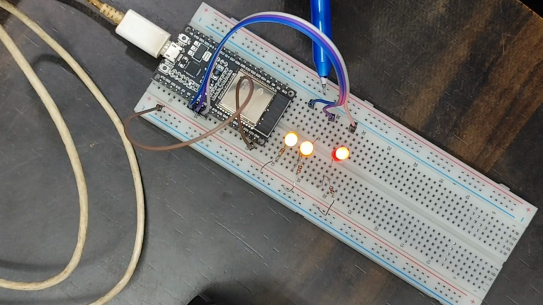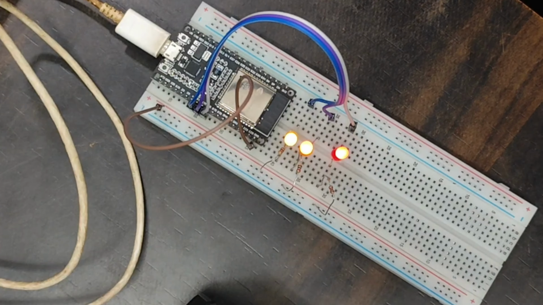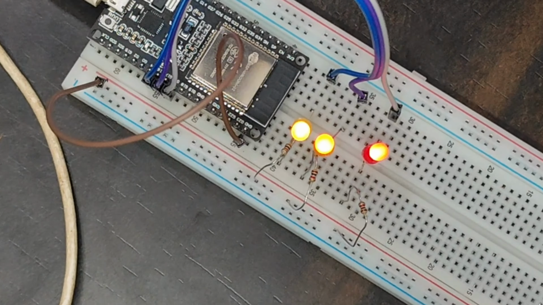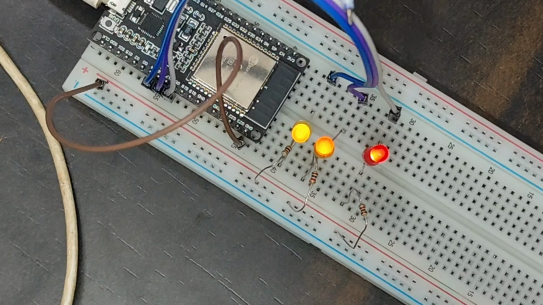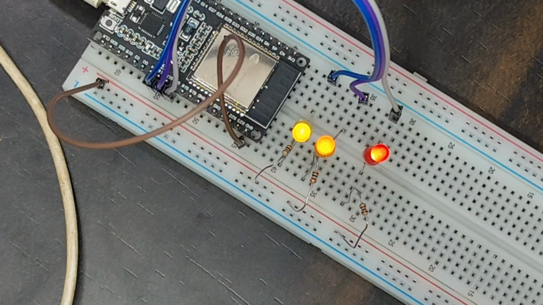We observe clearly. I'll zoom in. See, now the brightness is low, and now it is incrementing again. I will explain the diagram now. Okay.